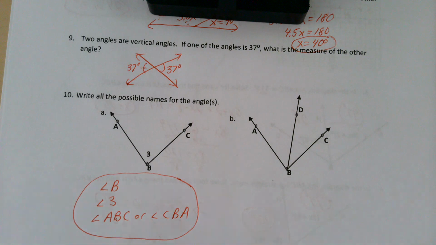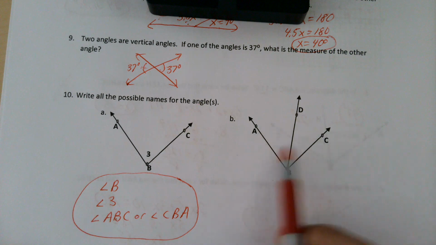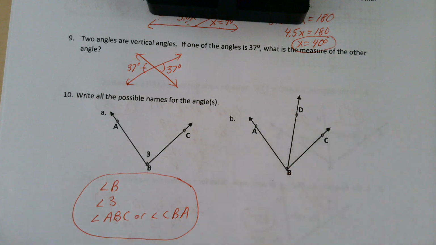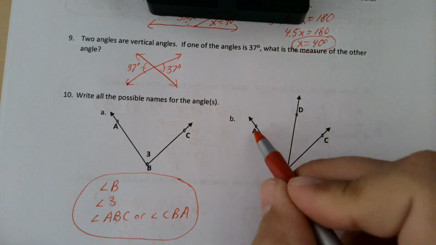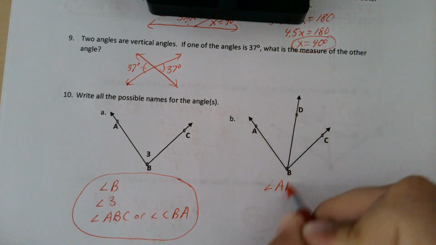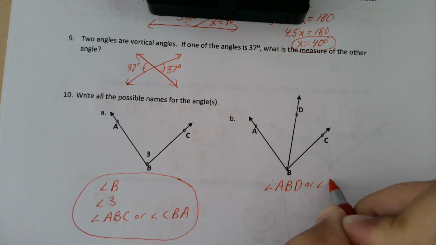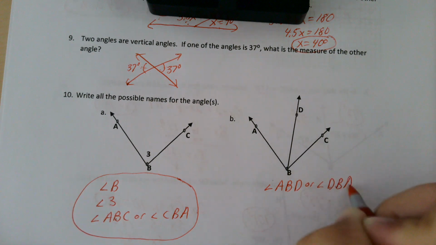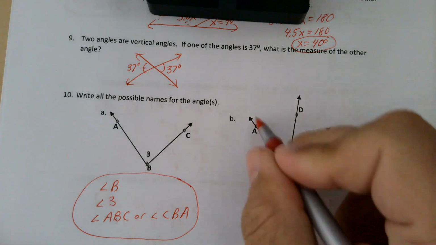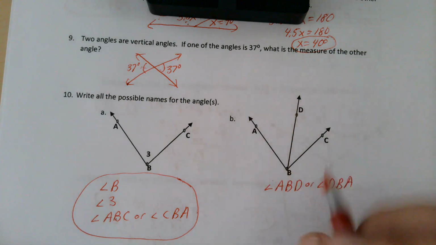Okay? So now here for this one, we can't refer to angle B because again, there's more than one angle that has a vertex of B. So I can look at this angle, so angle A, B, D, which is the same as angle D, B, A. So that takes care of naming this. Okay.